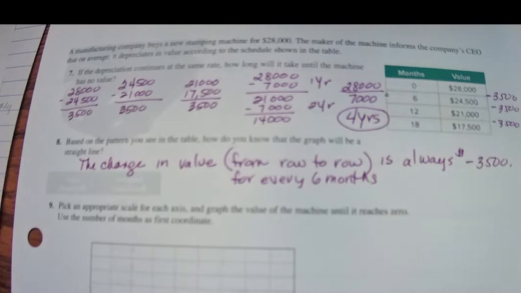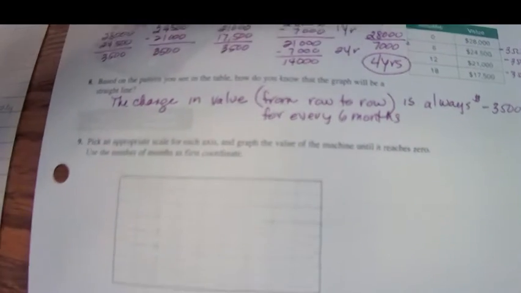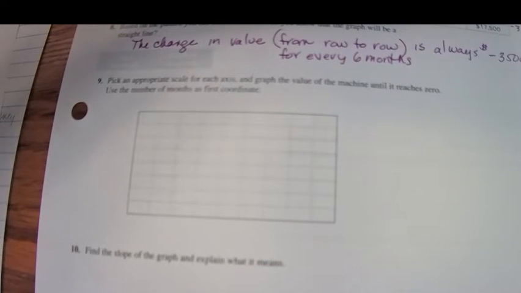We go down by the same amount every 6-month period. If the difference is the same number, that's going to wind up being a straight line, not a curve.